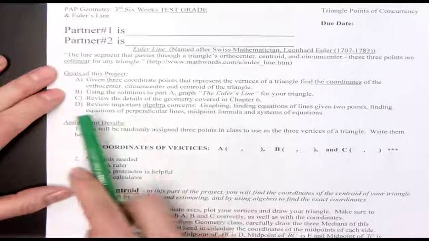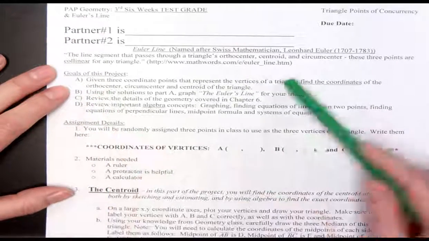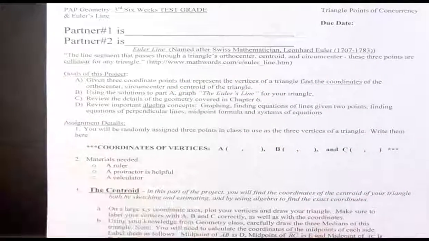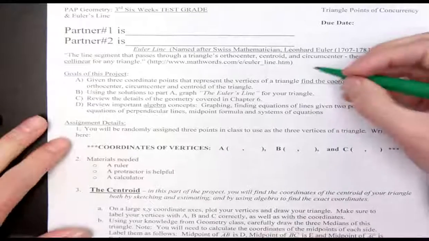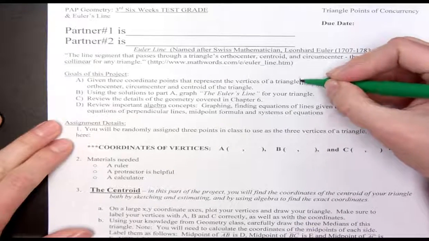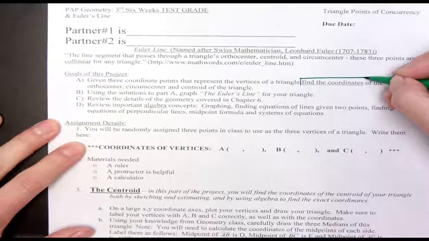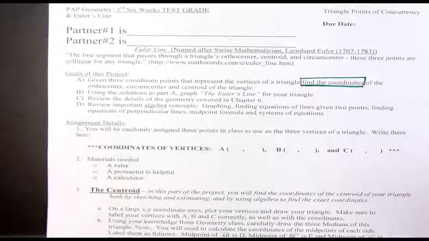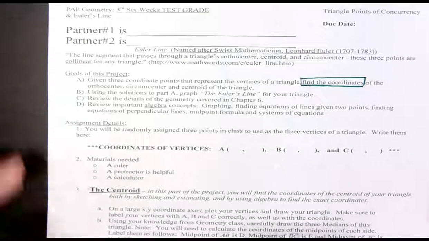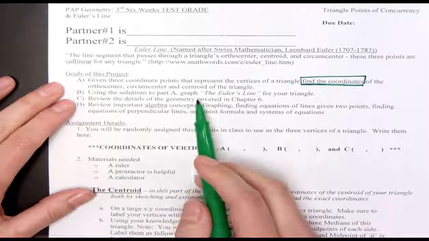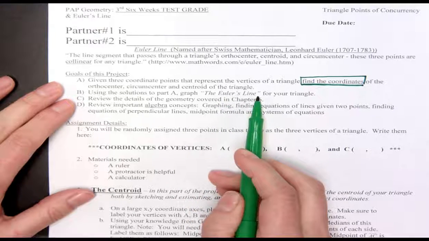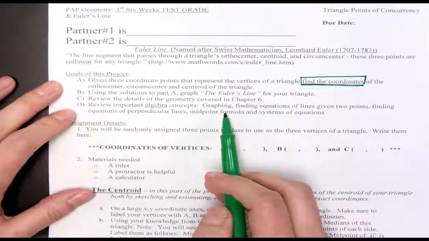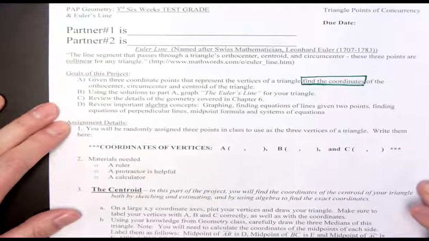All right, so what you're doing here is you're using your coordinates to go through the triangle and then find the coordinates of the orthocenter, circumcenter, and centroid, okay? We didn't go that far in notes, so you're going a step farther than we did, which will involve systems of equations to use the lines that you found to find that exact center. Then you'll graph the Euler's line for your triangle. This reviews lots of geometry and algebra stuff. That's why we're doing it.